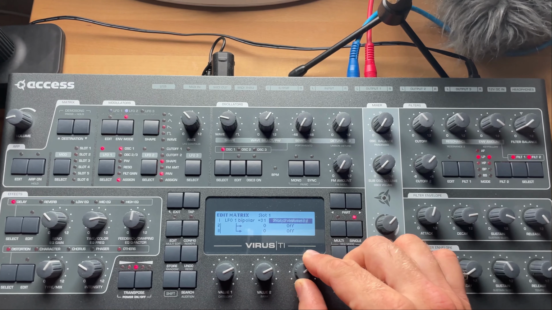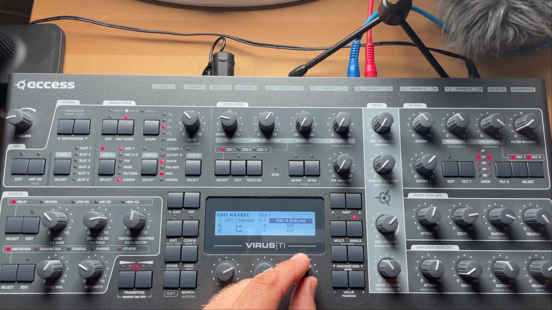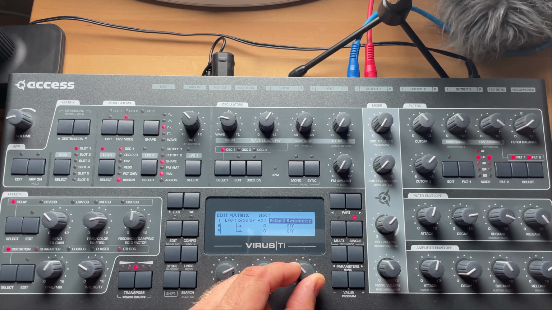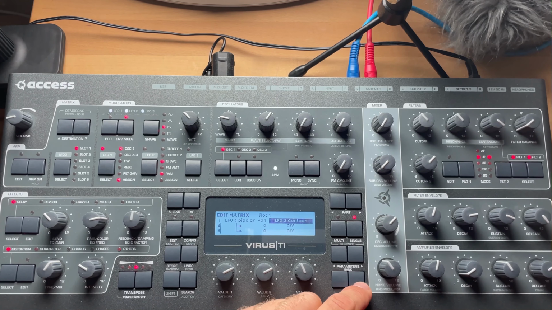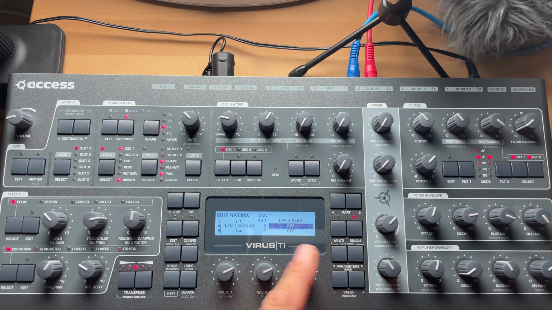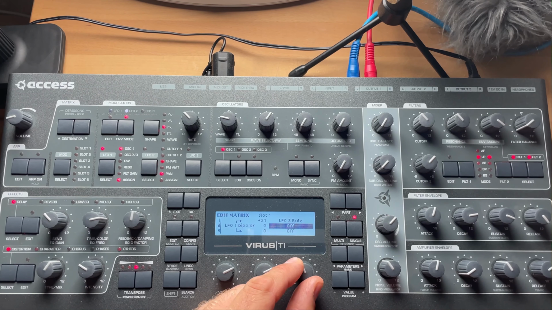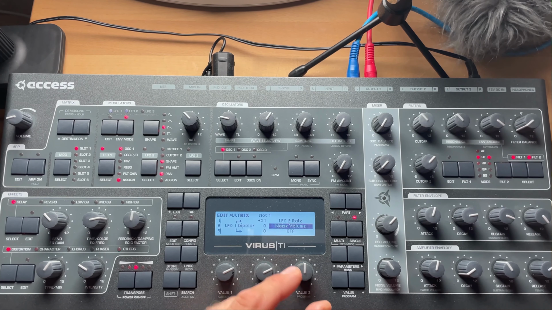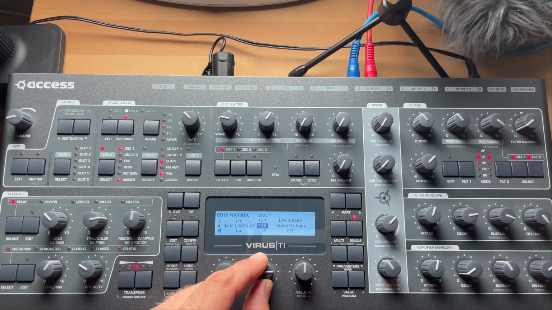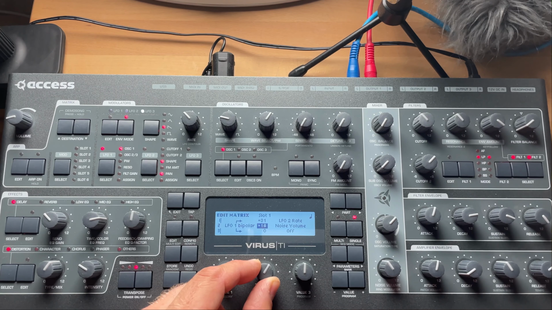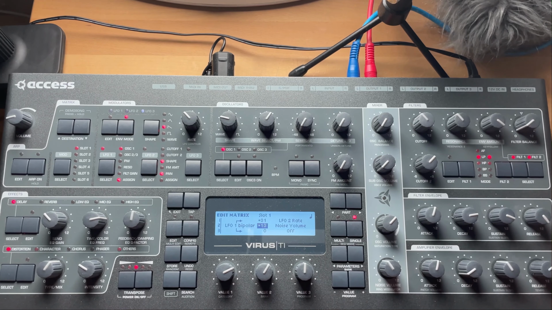Oh no, I changed it here. What was it? It was the LFO2. Sorry, LFO2 rate. And then I can go to the next available row in this slot, and I can change it to the noise, for example, noise volume. And I can make it fade in with the effect.